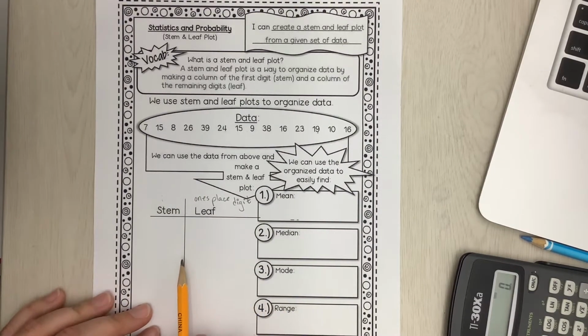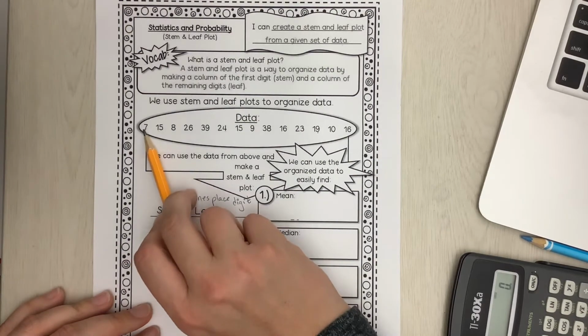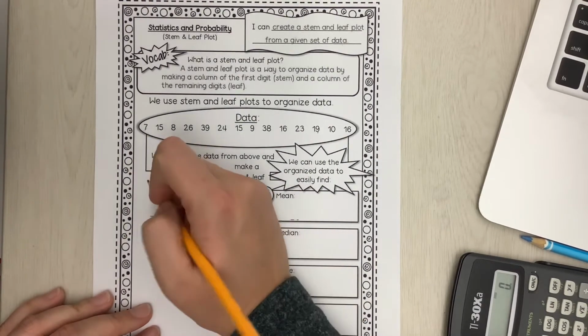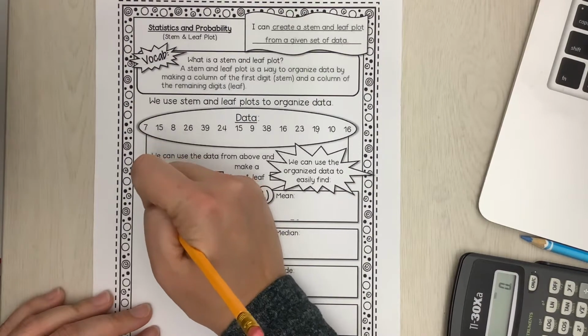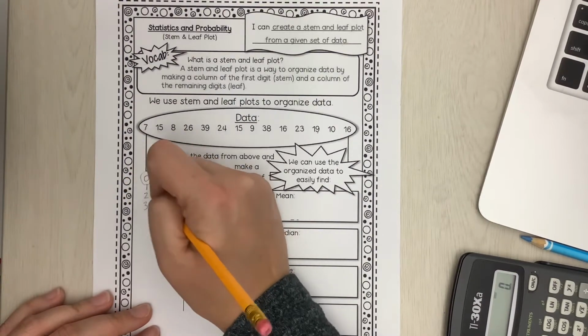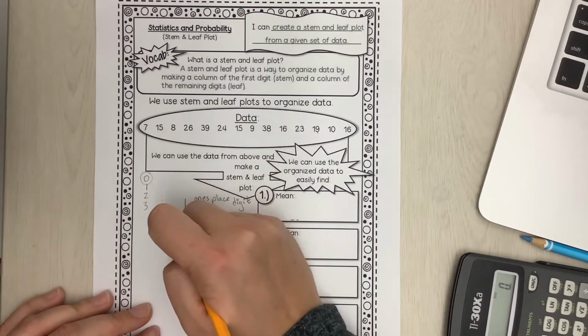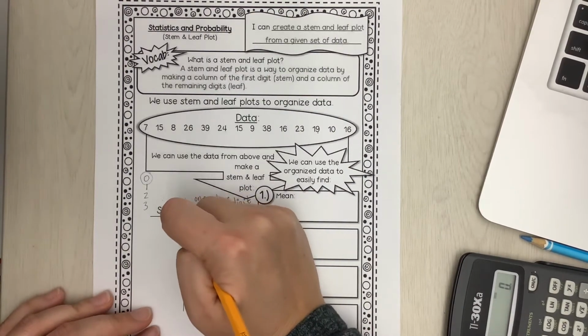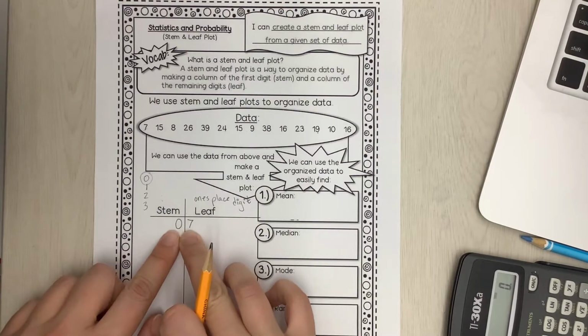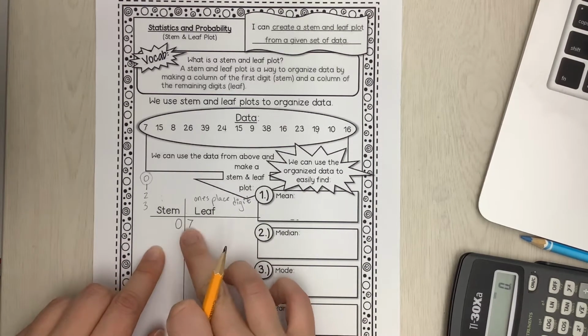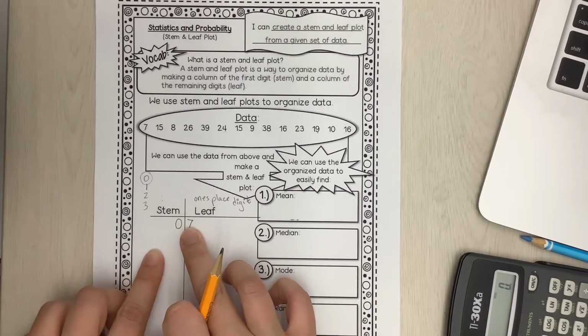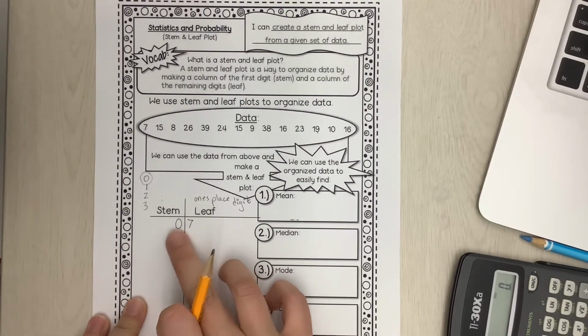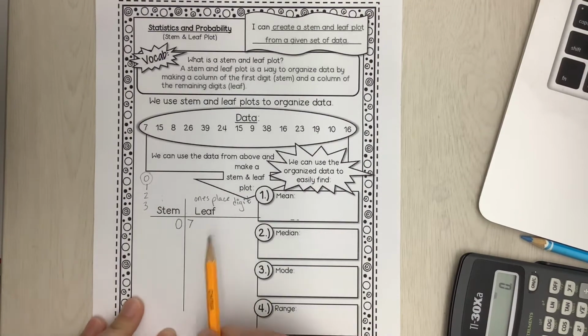But what happens if we only have a ones digit, like 7? Well, think about that. What's the first number? 0, then 1, then 2, then 3. So 0. If I put a 0 on the stem side, and I put a 7 here, and I put these together, it still equals the number 7. It's just got a 0 in front of it. Still 7. 7 cookies, 7 pencils, 7 puppies, whatever, okay?